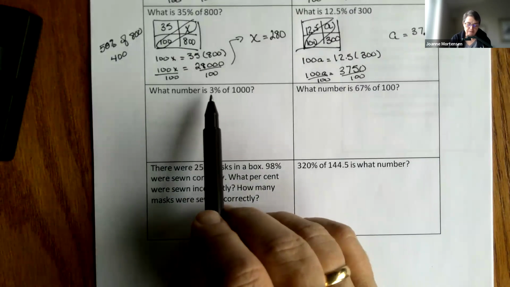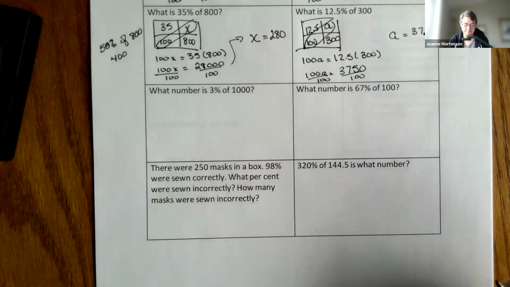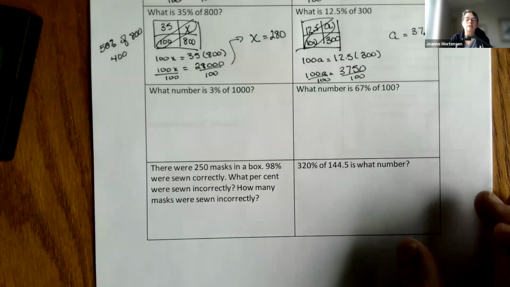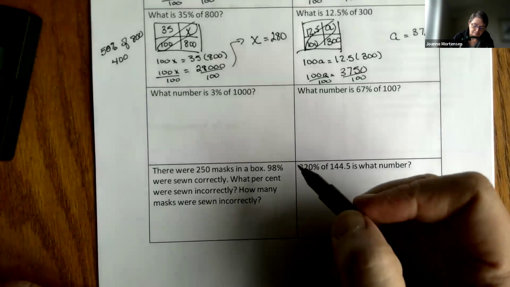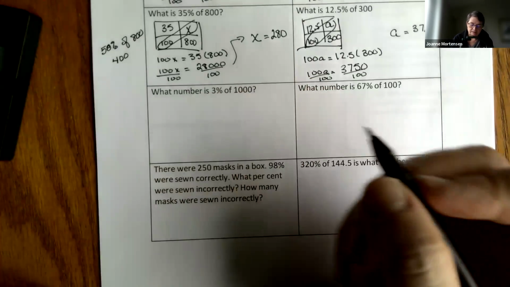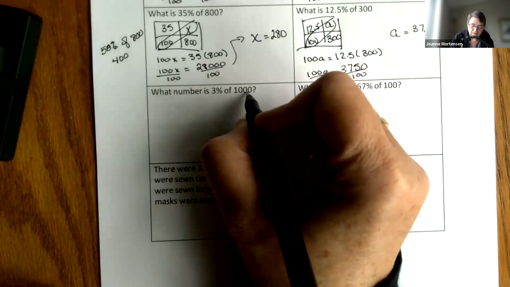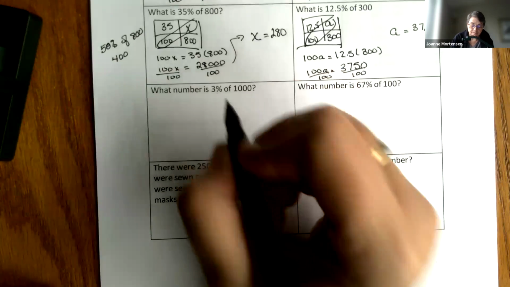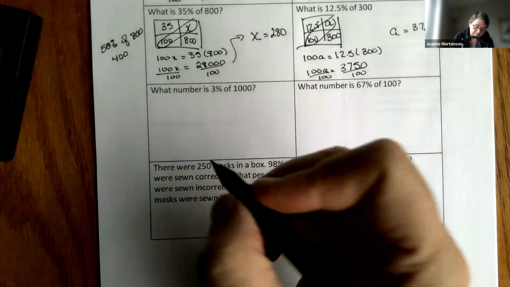Okay, what number is 3% of 1,000? I don't know, but I think it's pretty small. Right, because 10% of 1,000 would be 100. So my answer is going to be less than 100.